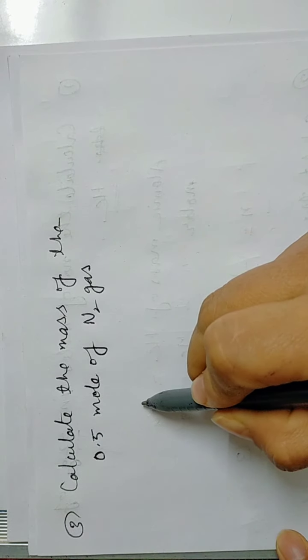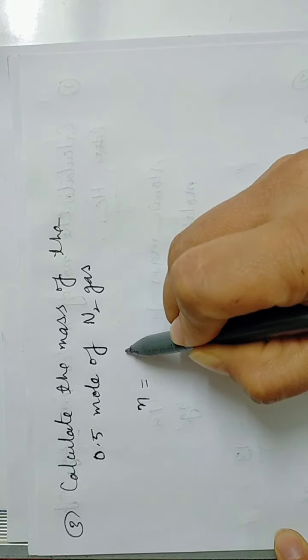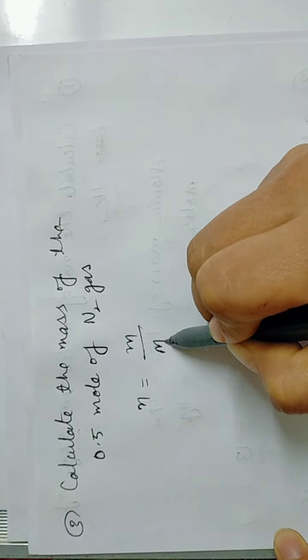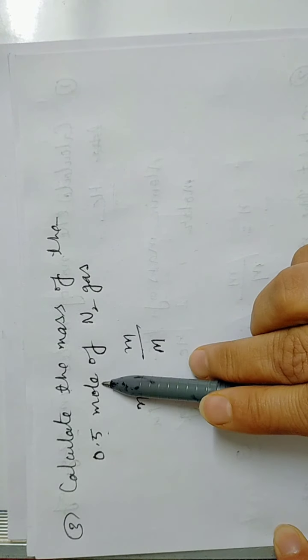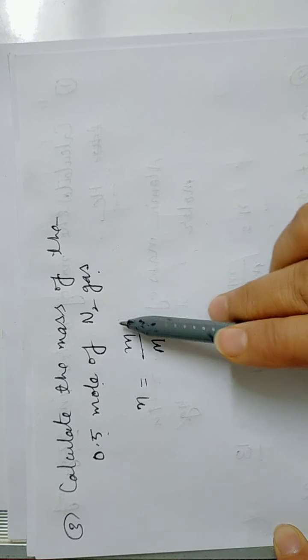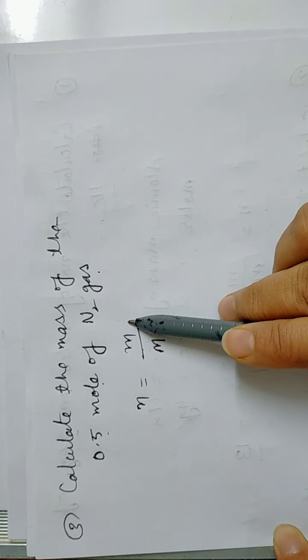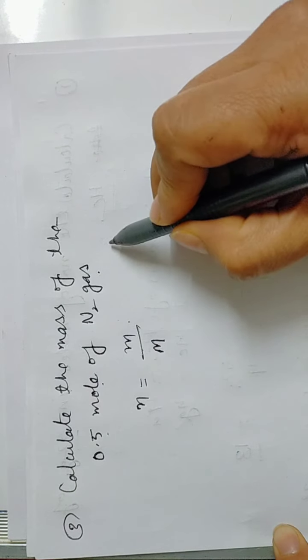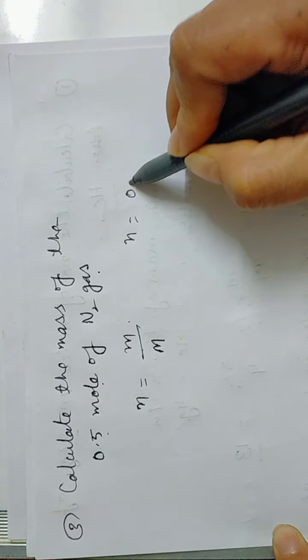Next question: calculate the mass of 0.5 mole of nitrogen gas. Again we will use the first formula, number of mole is equal to given mass upon molar mass. Now in this question, student, the number of moles is present and we know the molar mass of nitrogen gas. What we have to find out is the mass, which is not given. So the number of moles over here is 0.5.